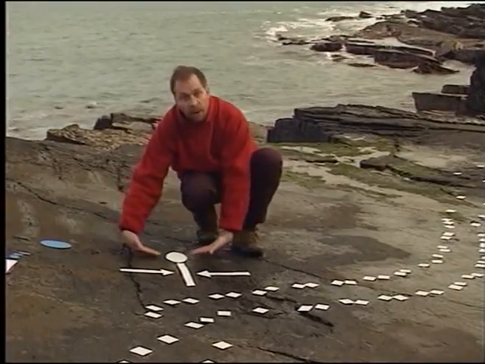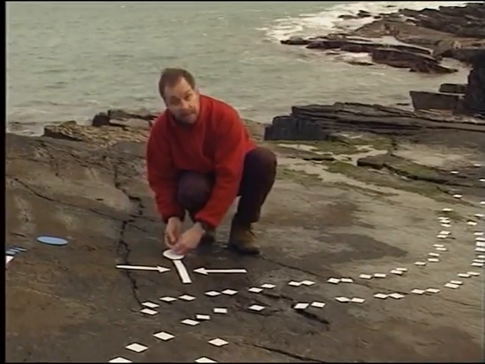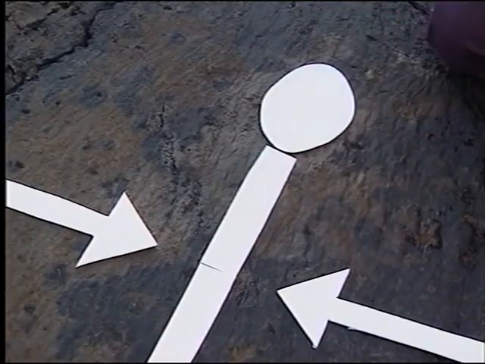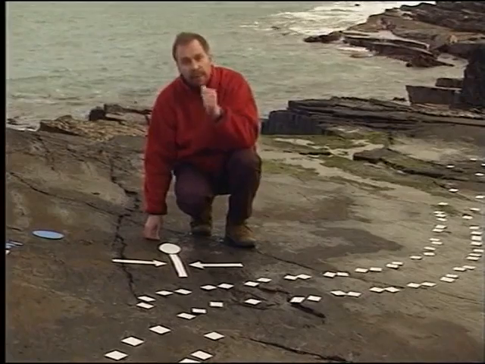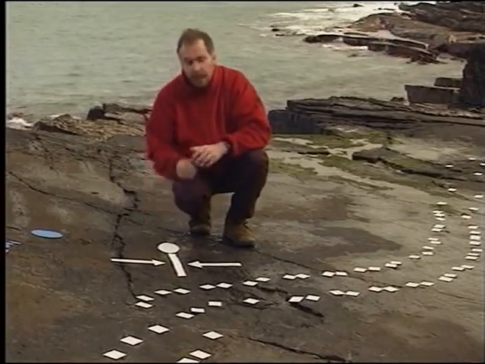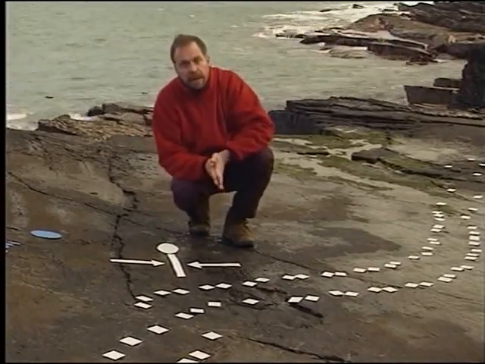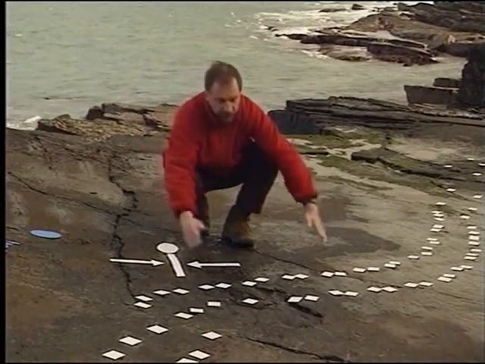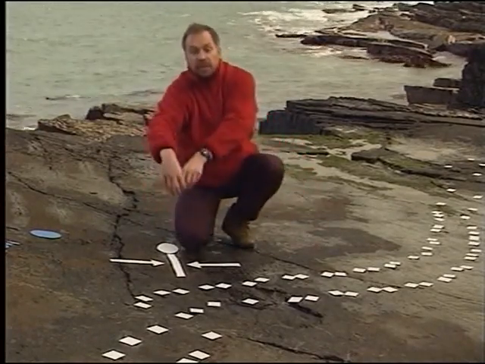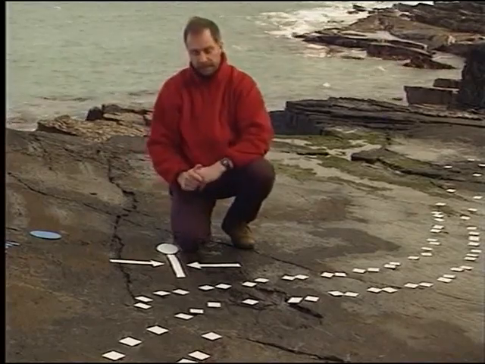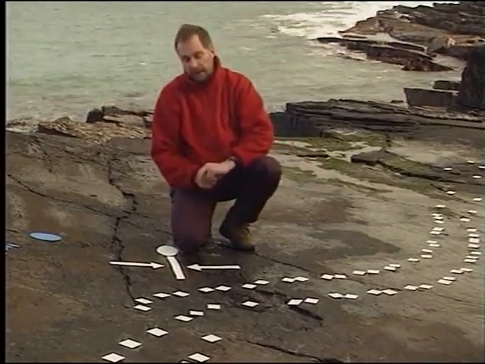So the rock has shortened this way and at the same time stretched that way. Now, what effect would this have on the trackway? Well, the stride length should be shortened in this orientation and stretched in that orientation. And that's what we see on the track.